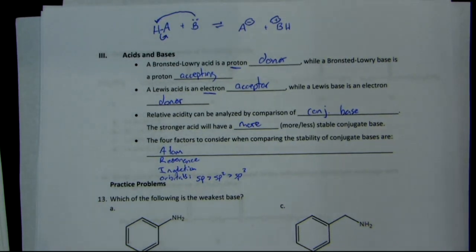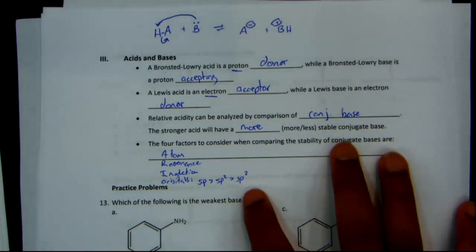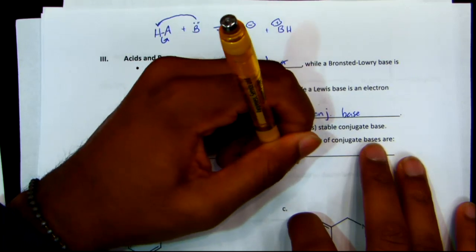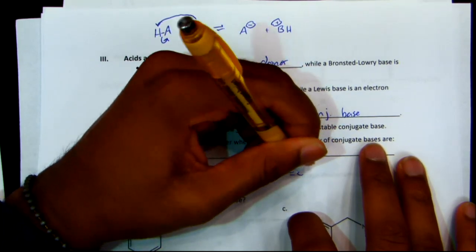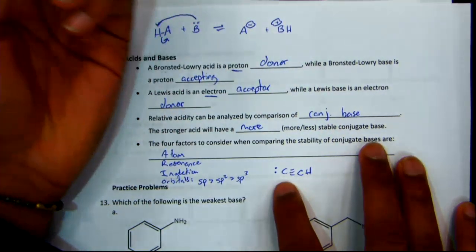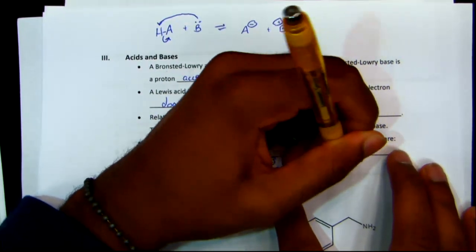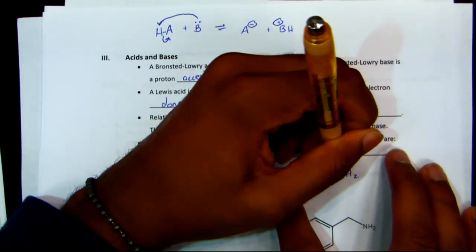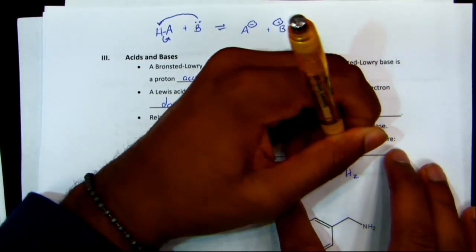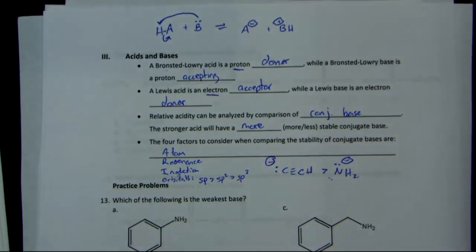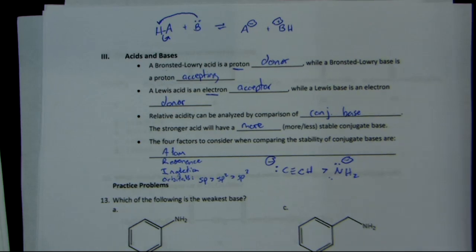There's an exception to this rule, which is the difference between this and stability for conjugate bases. This one is more stable, H2 negative. In this case is an exception. They do like throwing out exceptions on the ACS, so this may be useful to note.